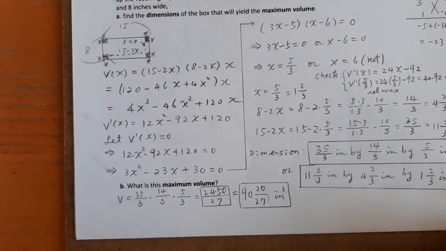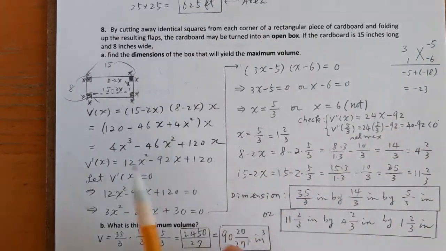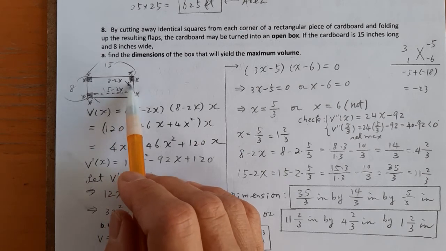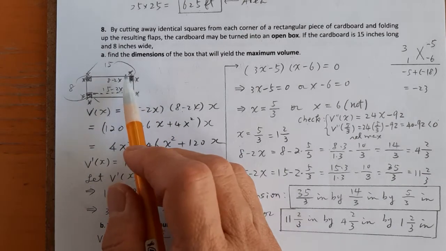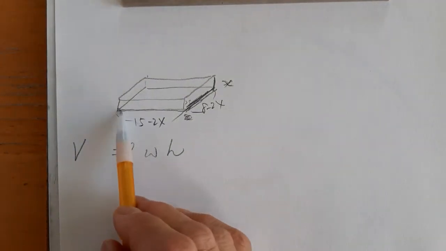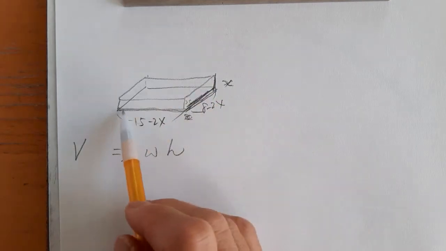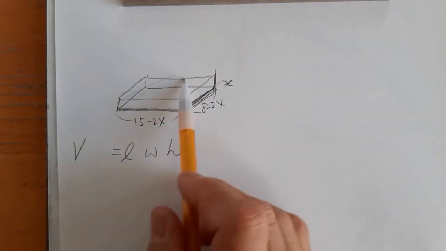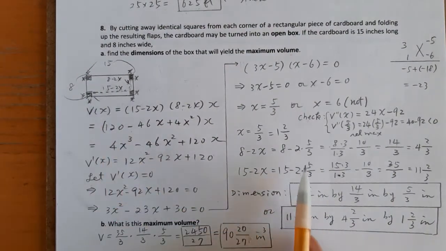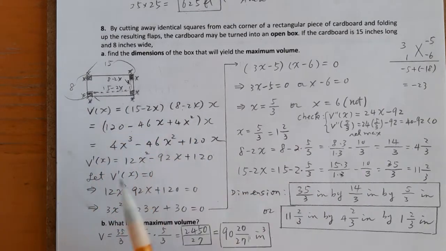So we got the volume in terms of x. V of x equals 15 minus 2x times 8 minus 2x times x. Length times width times height is the volume of this box. That's the volume of the box. We want to find the dimension that makes this volume maximum.